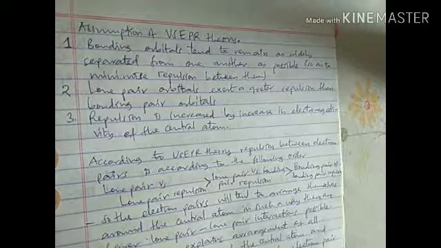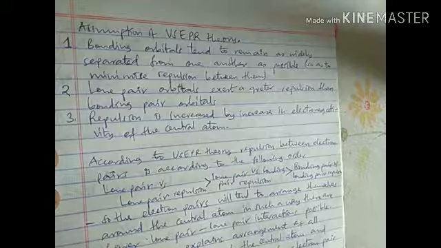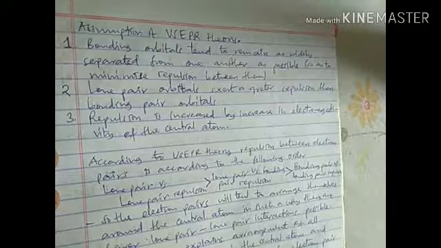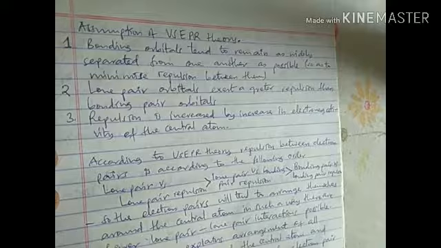The second assumption: lone pair orbitals exert greater repulsion than bonding pair orbitals. Lone pairs increase repulsion more than bonding orbitals. Now the third assumption: repulsion is increased by an increase in electronegativity of the central atom.